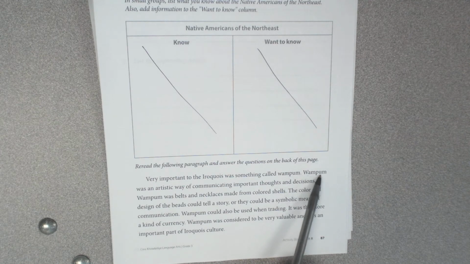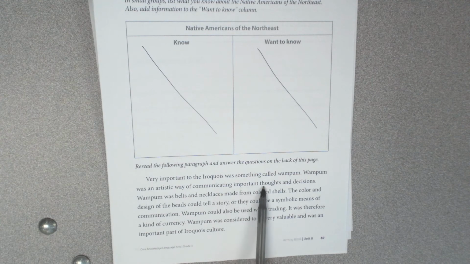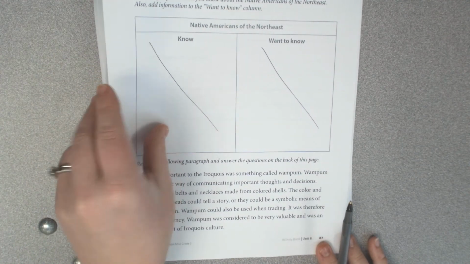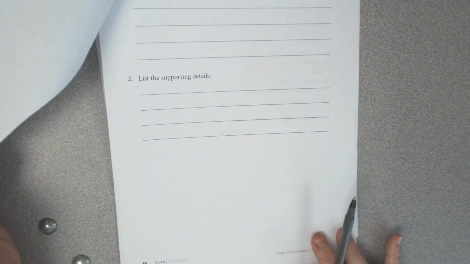A wampum was an artistic way of communicating important thoughts and decisions. Wampum was belts and necklaces made from colorful shells. The color and the design of the beads could tell a story, and they could be a symbolic means of communication. Wampum could also be used when trading. It was therefore a kind of currency. A wampum was considered to be very valuable, and it was an important part of Iroquois culture.